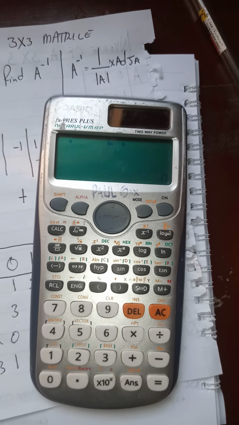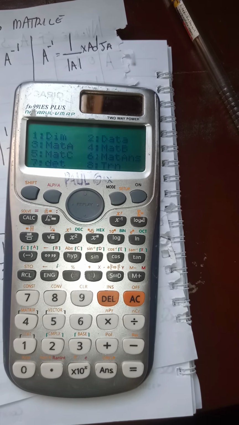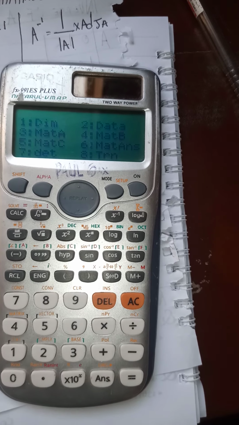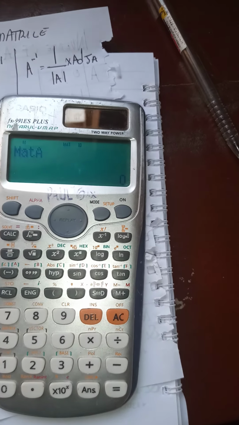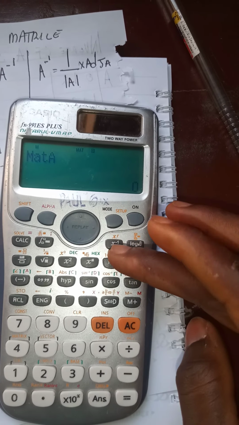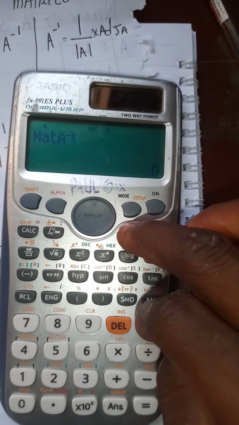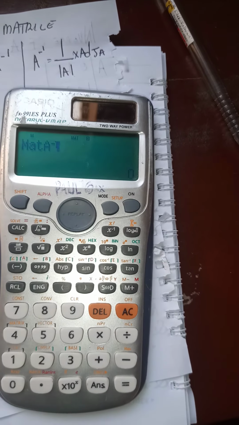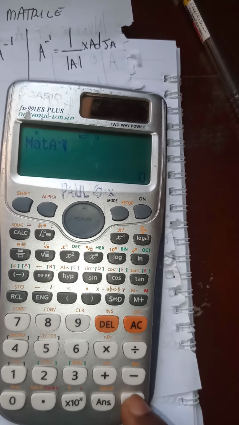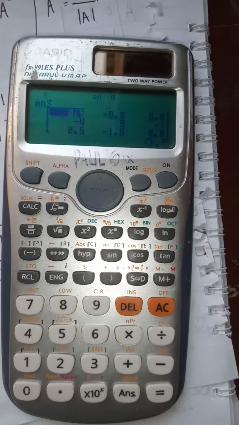After pressing your on button, you press shift and you press 4. After pressing shift and 4, you press number 3, which is matrix A. After pressing number 3, you take the inverse. The inverse is at this part of the calculator. The inverse is here, so you press A inverse, then you press the equality sign. So you can see we have our final answer here.